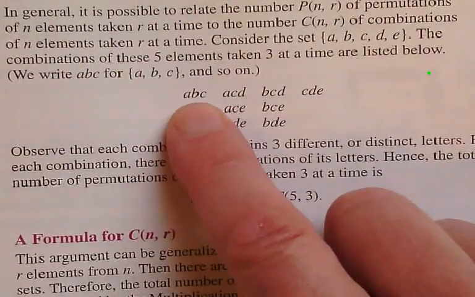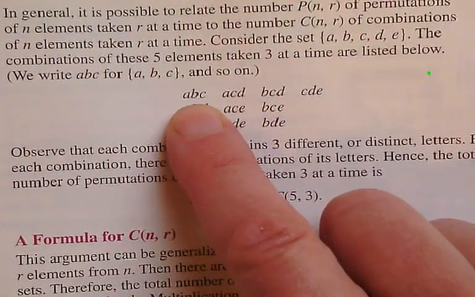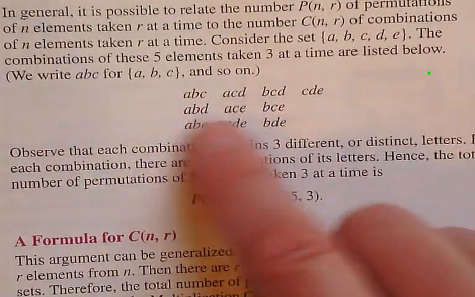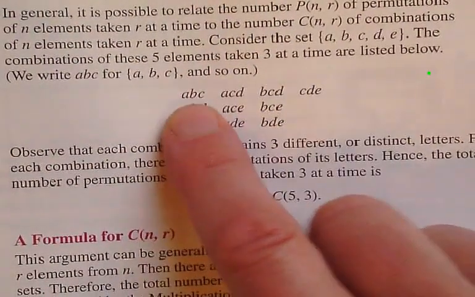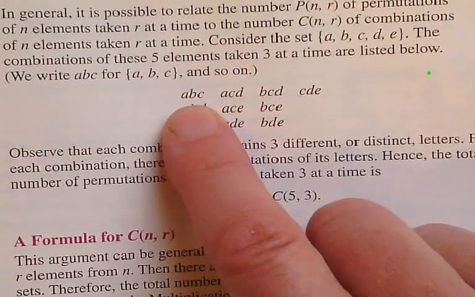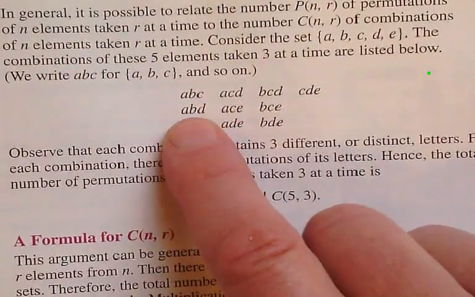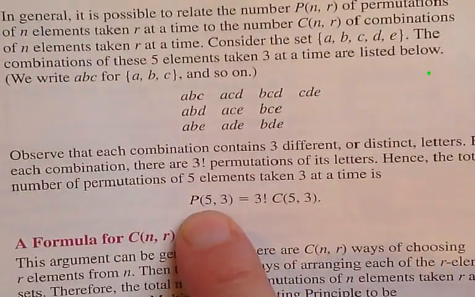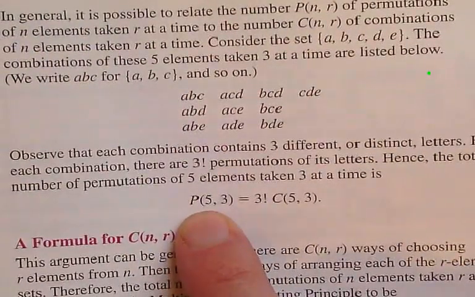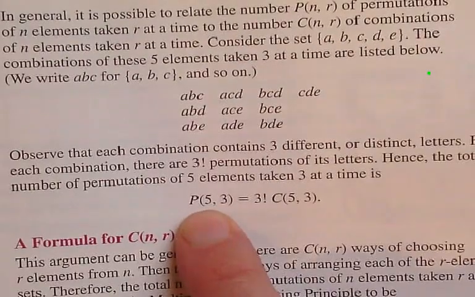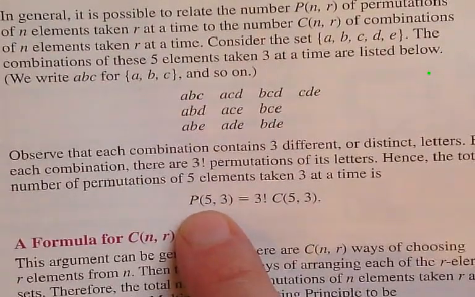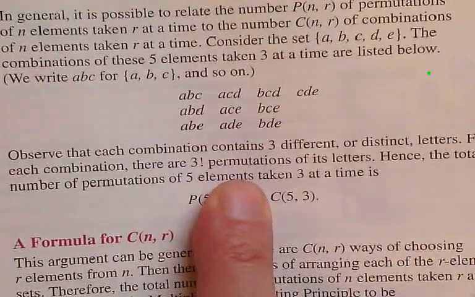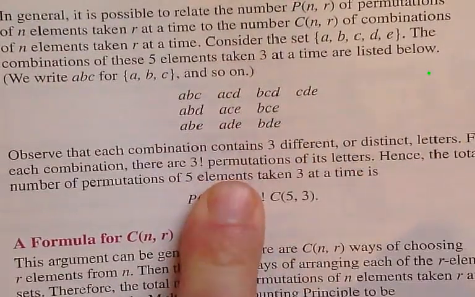Because if I had ABC, I could also have CBA or BAC or CAB, right? But those aren't in this list because the order that we put them in is not in there. It's just choosing the different sets of letters. A permutation would choose them all and put them all in order, so permutation is bigger than combination. A combination just chooses how many ways can I pick 3 different letters.